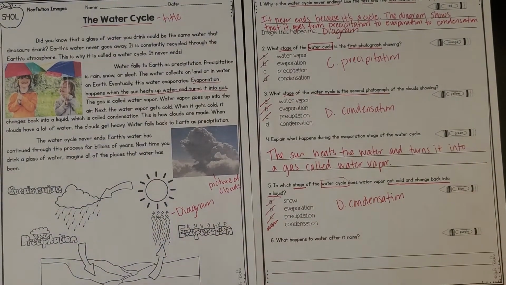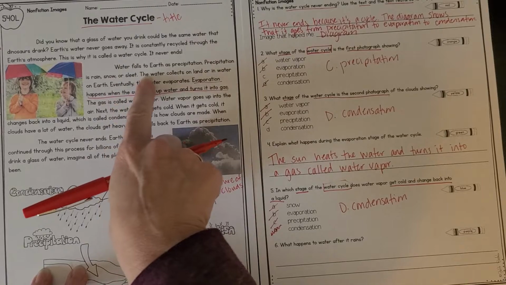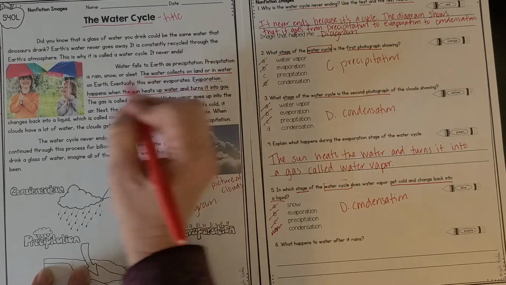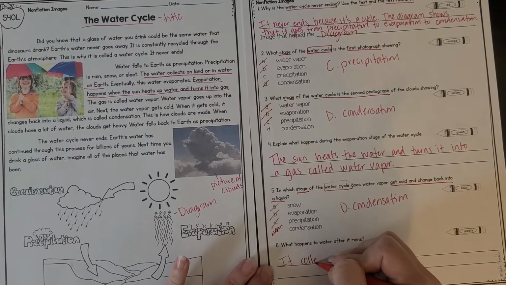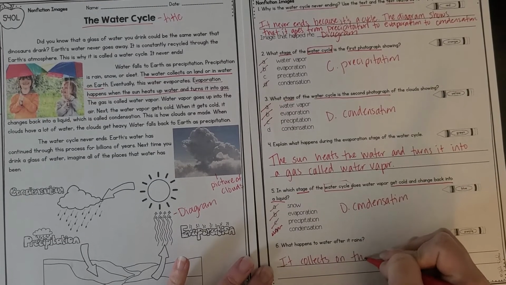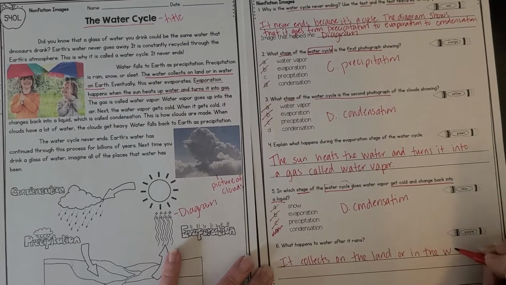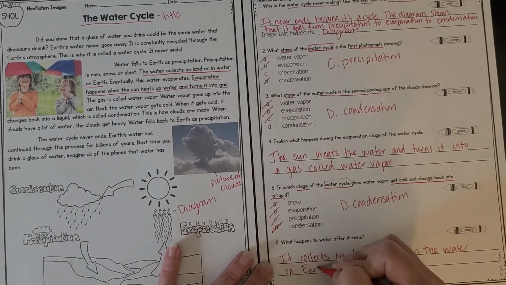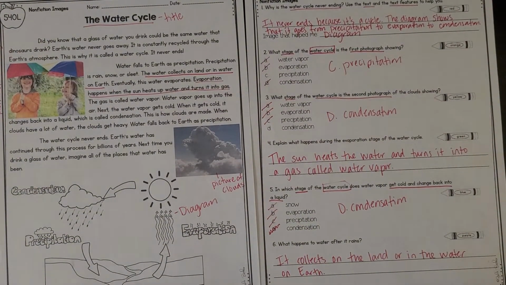What happens to water after it rains? So that's something I have to go back into the text and find. So I know that here it talks about precipitation. It rains, snows, or sleets. The water collects on land or in water on earth. So it collects on land or in water on earth. Okay, so that is how I used the text features and the text to help me answer my questions.